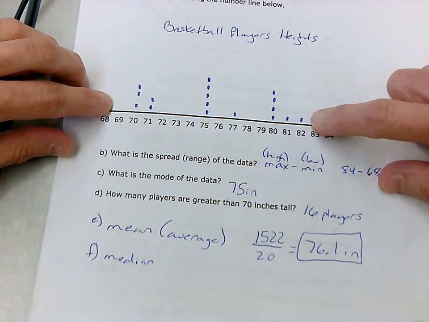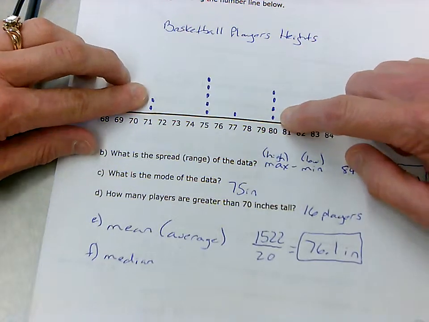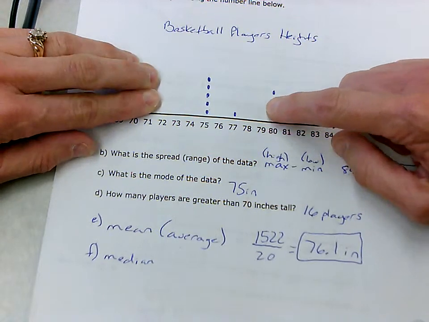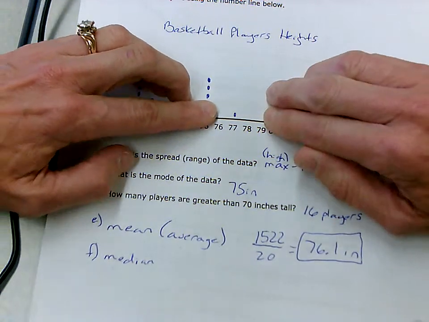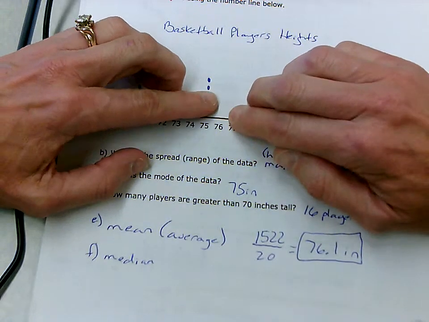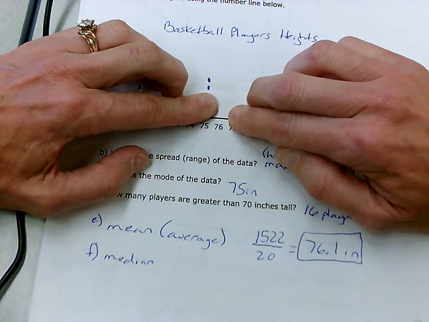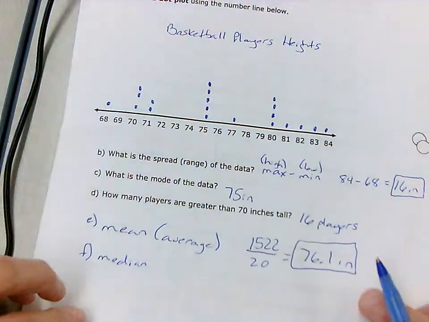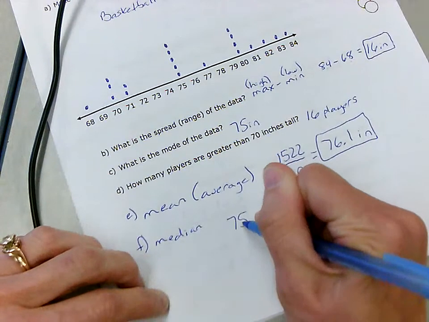So I'm going to slowly creep in here and take a point away from each side. That goes away. And now this one goes away, and this one. And so my 2 middle numbers are 75 inches, which works out perfect. I don't have to worry about adding those together and dividing by 2 to find that middle number since they're both 75 inches. The median, the middle height, is 75 inches.